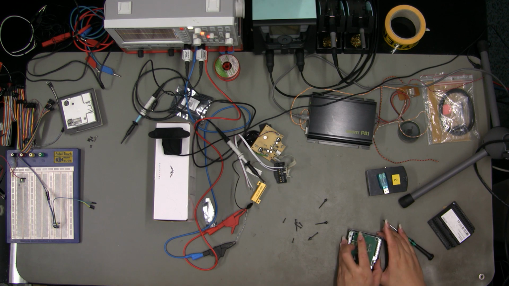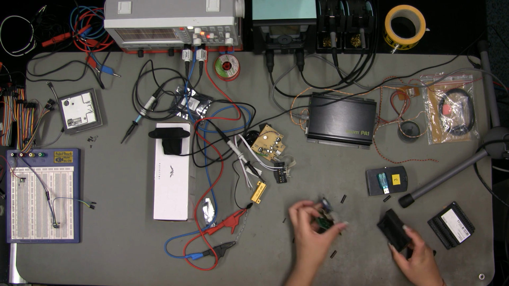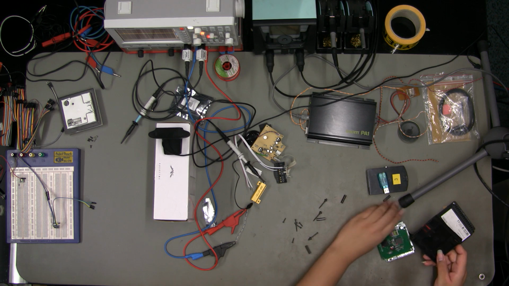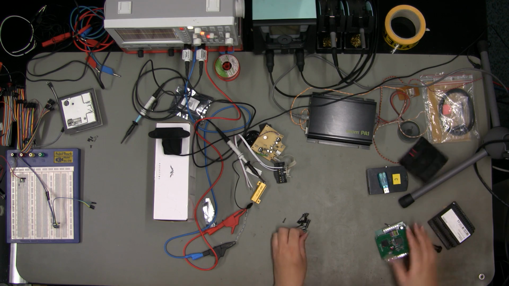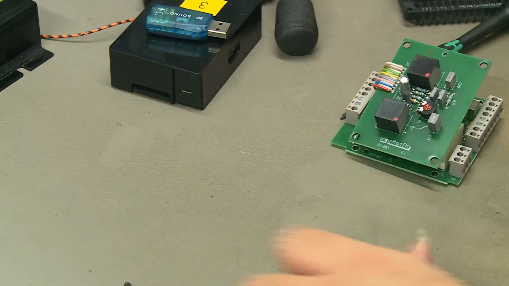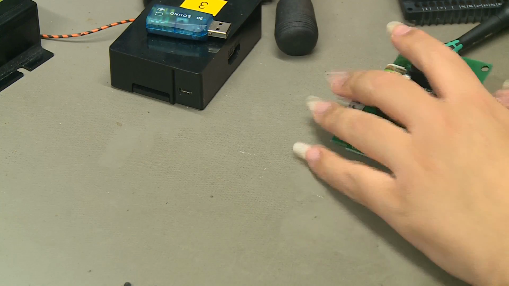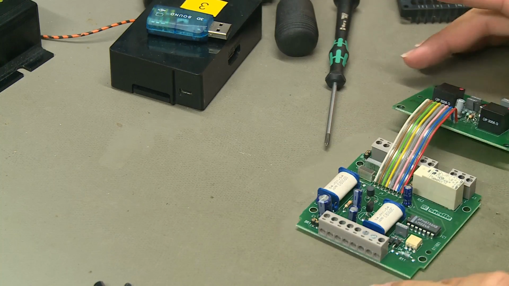And that should come out now, if I see that correctly. Yes. So, don't fall on the floor. So now here we got that thing.